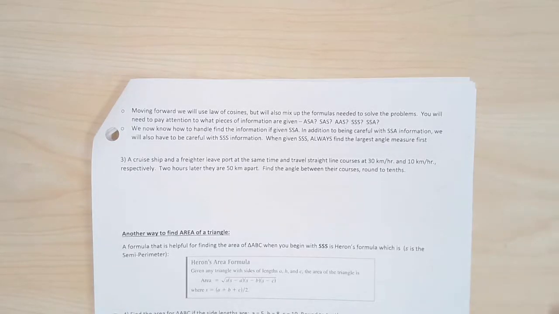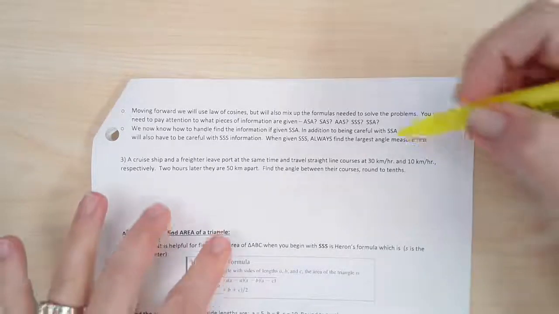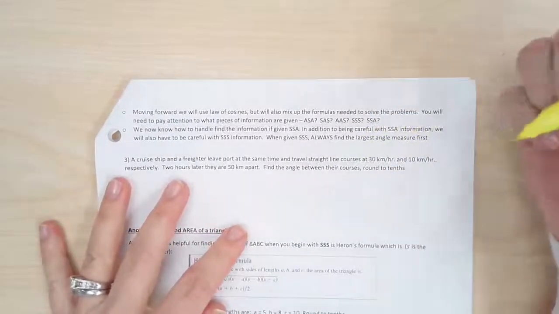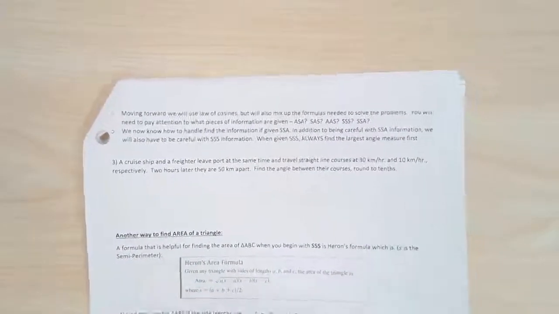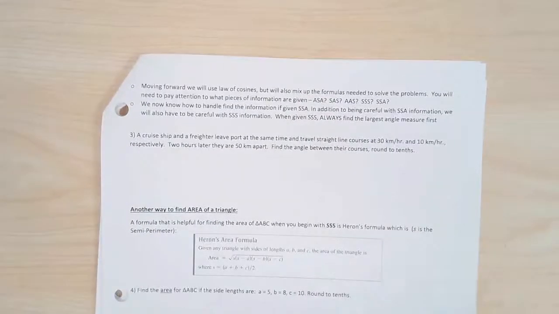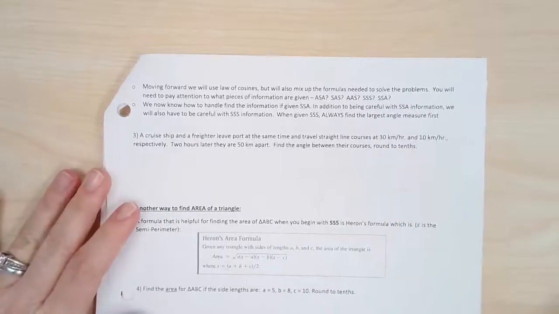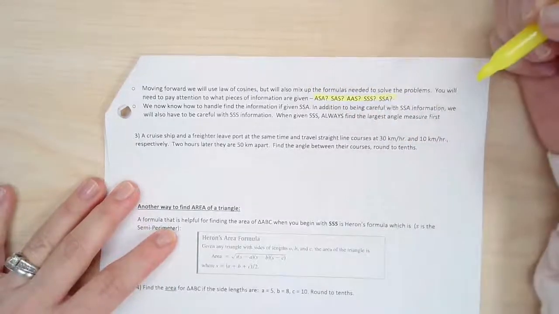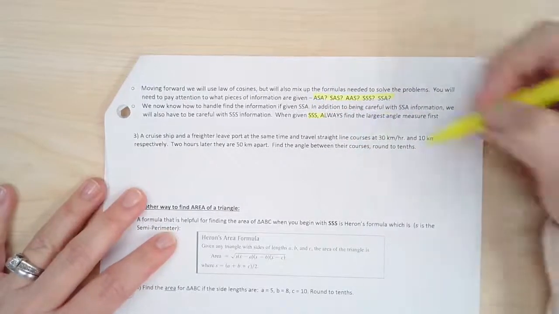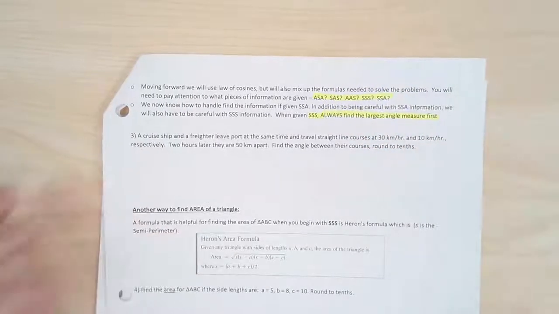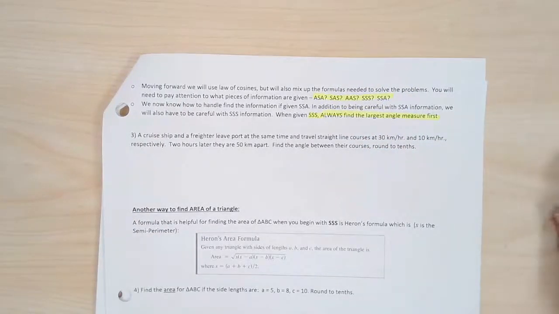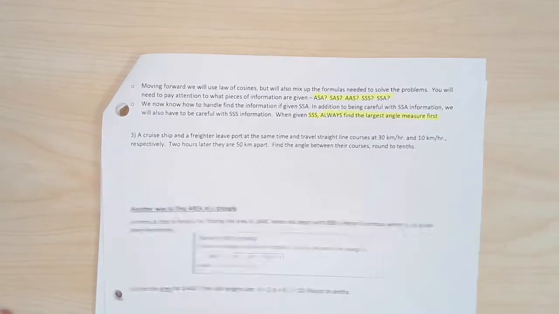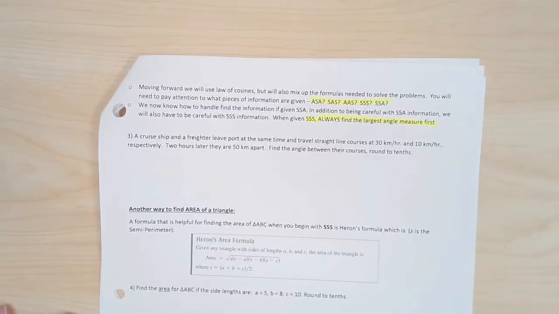Remember, for law of cosines, that is side, side, side, and also side, angle, side. And so it's really about knowing what information is given and what configuration these guys are in. All right. For side, side, side, always start with the largest angle first, because inverse cosine will give you an obtuse angle. Number 3, we have a cruise ship and a freighter leave port at the same time and travel straight line courses, one at 30 kilometers per hour and one at 10 kilometers per hour.